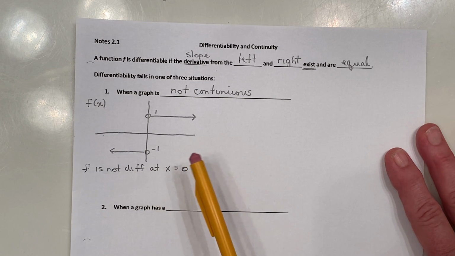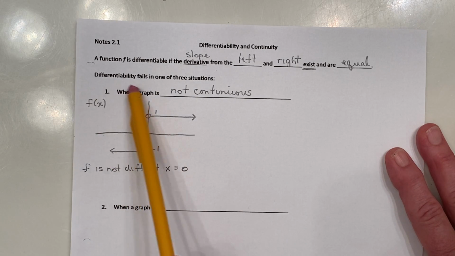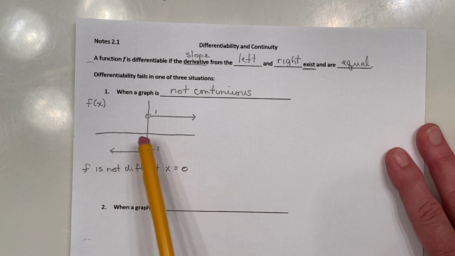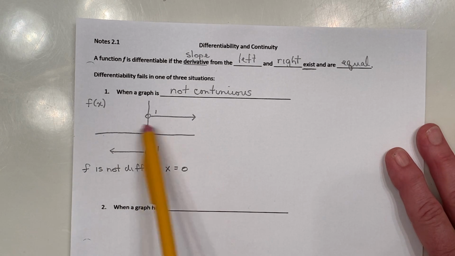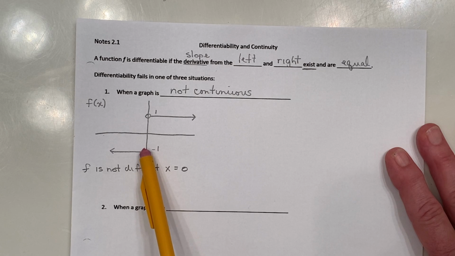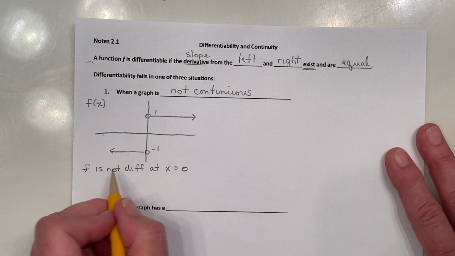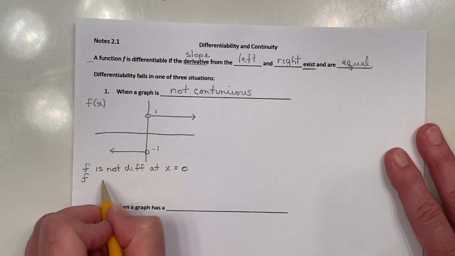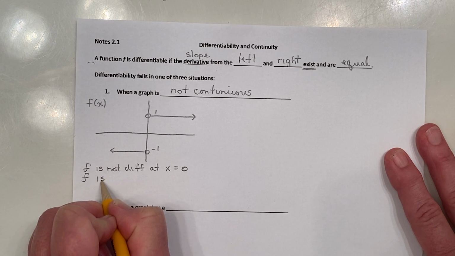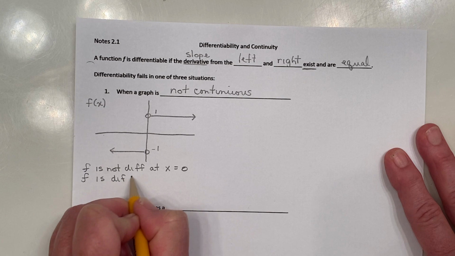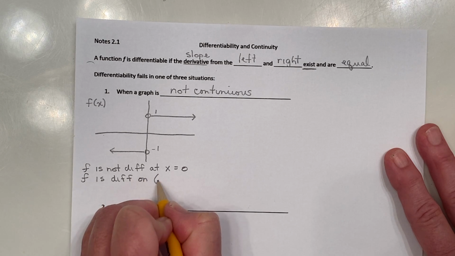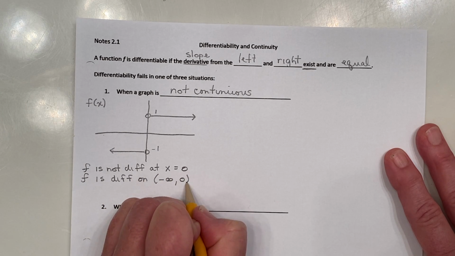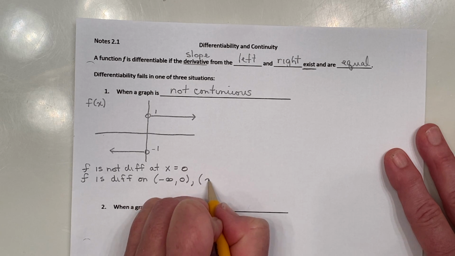Another way you might be asked about this differentiability for a graph is you might be asked on what x values is this graph differentiable? Well, if the graph is not differentiable at x equals 0, then it's differentiable at all other x values. So f is differentiable on, and we'll use interval notation, all real numbers except for 0.